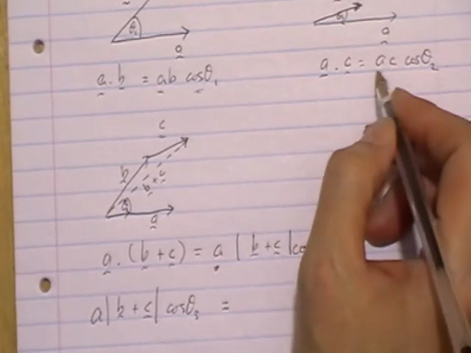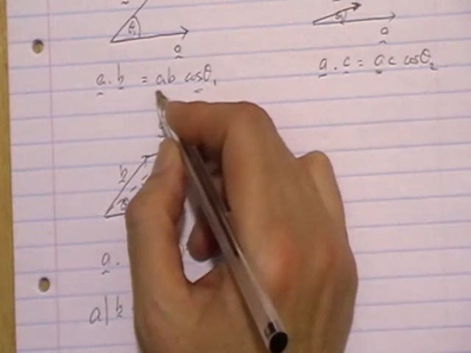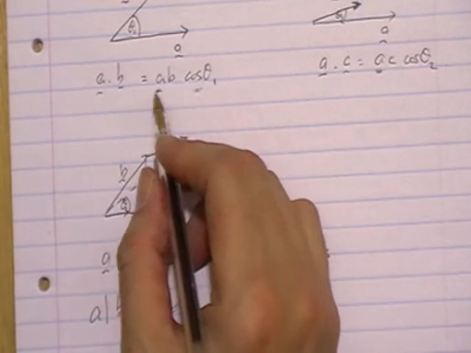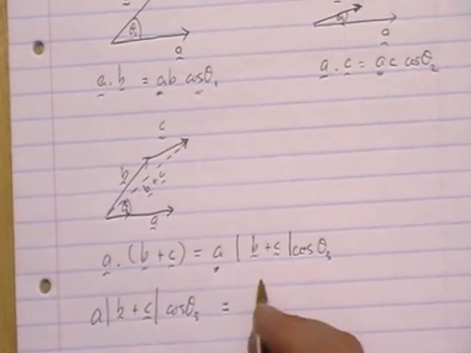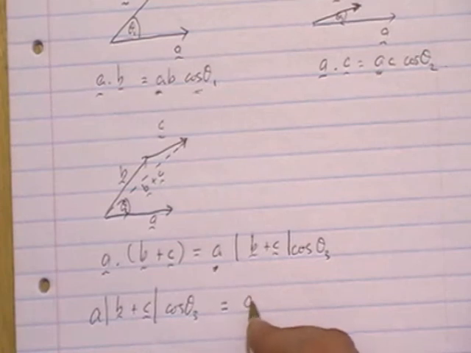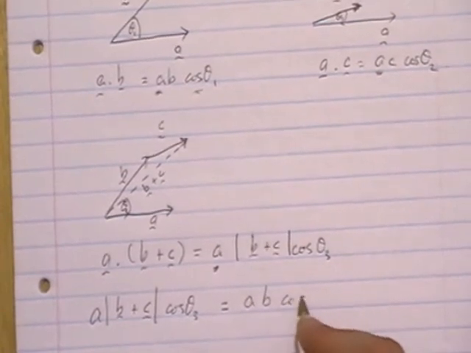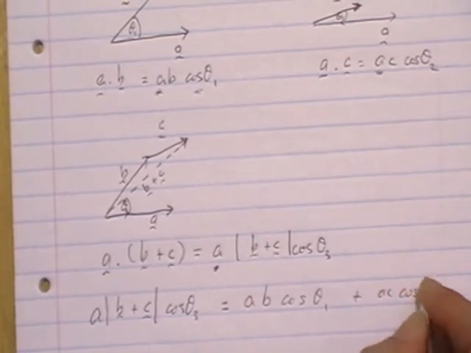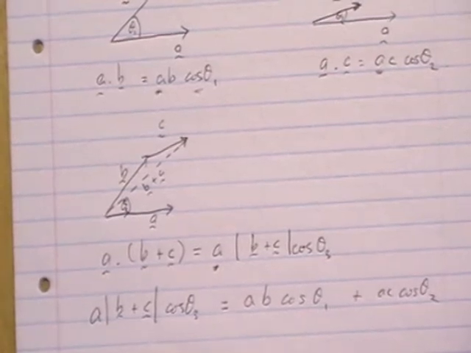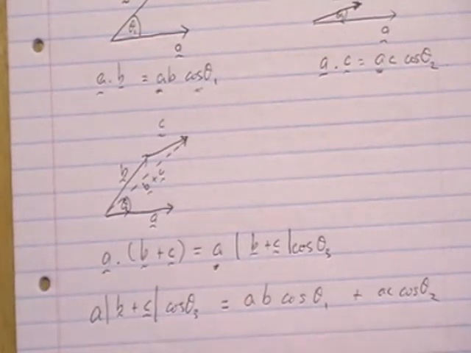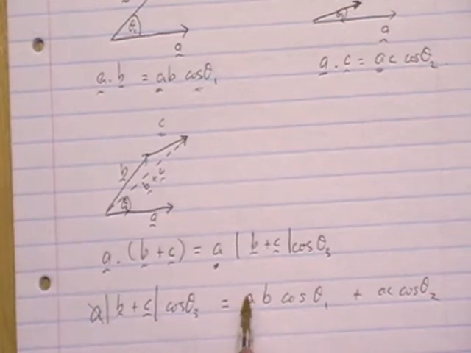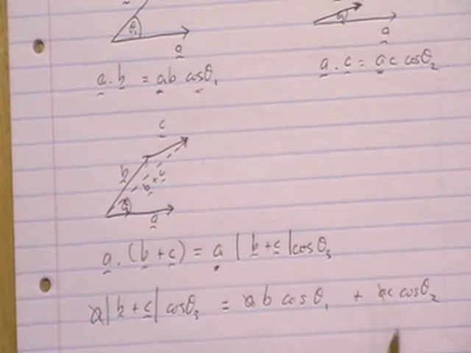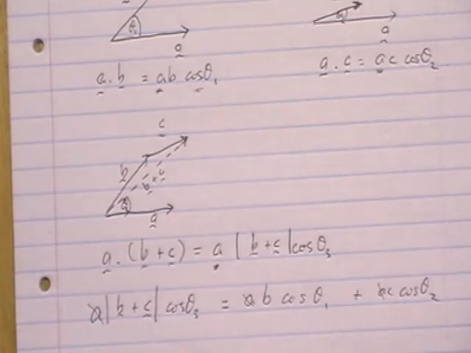Let me be a bit careful here. That's not a vector. That's not a vector. Oh, right, I just put a stroke there. So that's just AB cosine theta 1 plus AC cosine theta 2. That's what it looks like. If I look at these three terms, I see that A is a common factor, so I can divide out the A to make it look simpler. This is what I have.